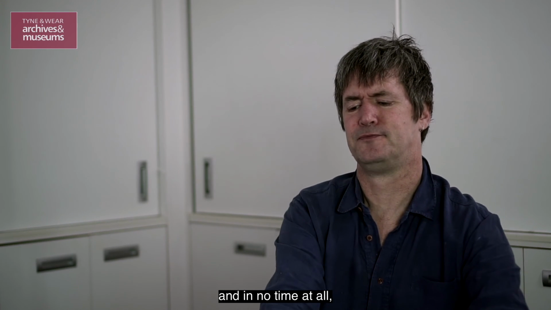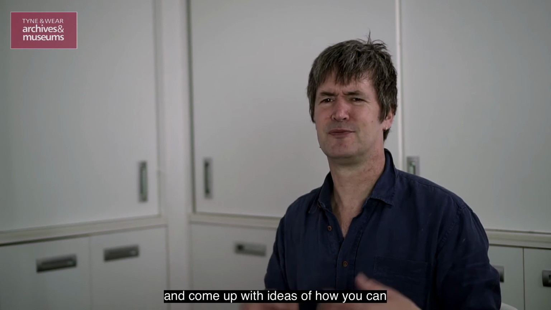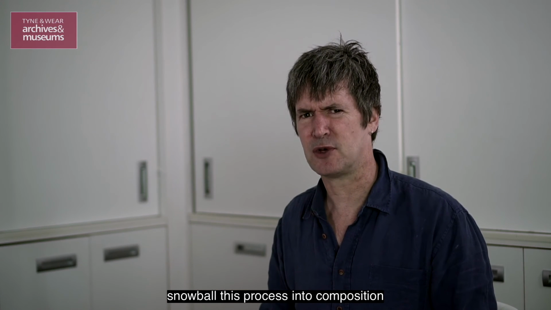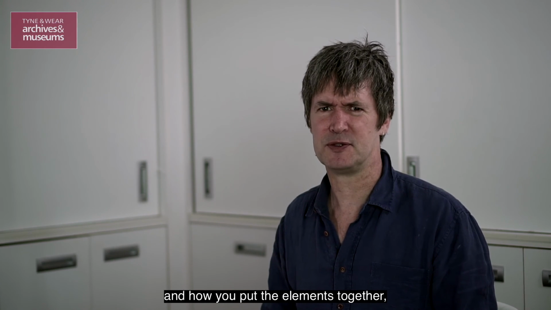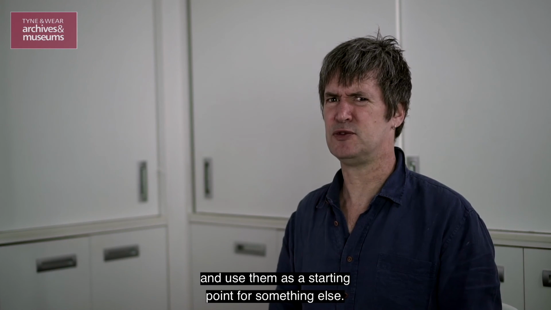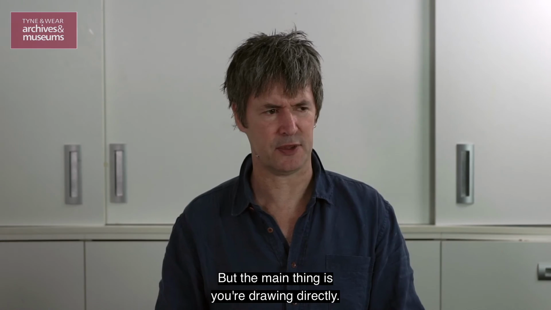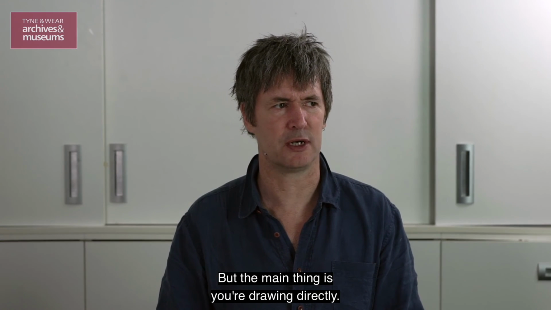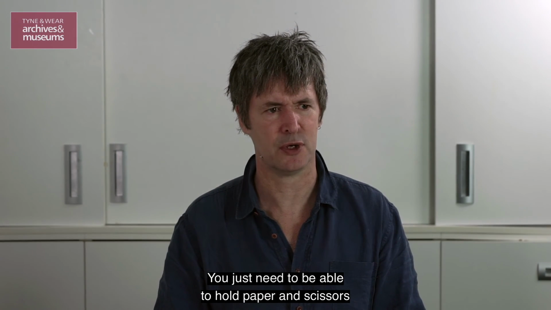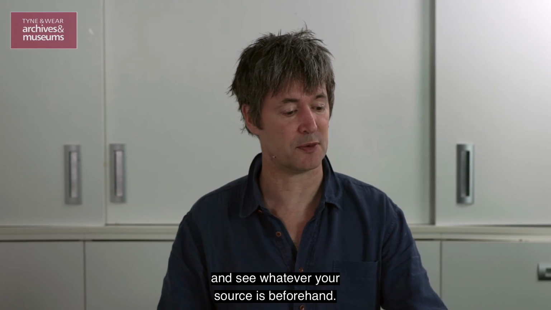And in no time at all, you get a big collection of these and come up with ideas of how you can snowball this process into composition, how you put the elements together, how you layer them, and maybe turn them into paintings and use them as a starting point for something else. But the main thing is you're drawing directly. You don't need any skill beforehand. You just need to be able to hold paper and scissors and see whatever your source is beforehand.